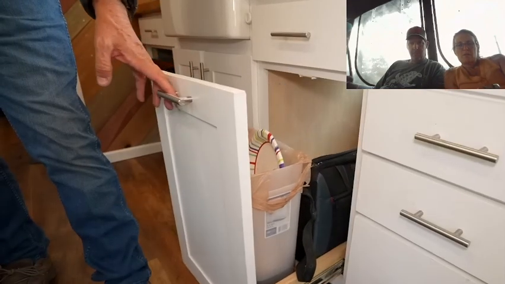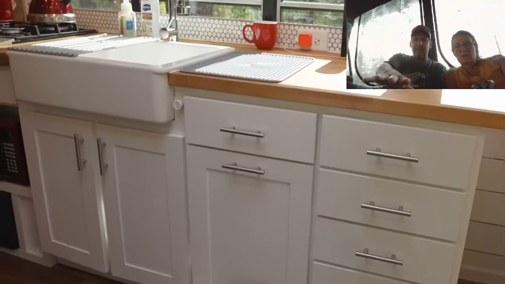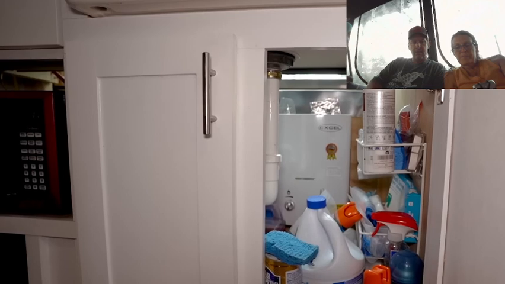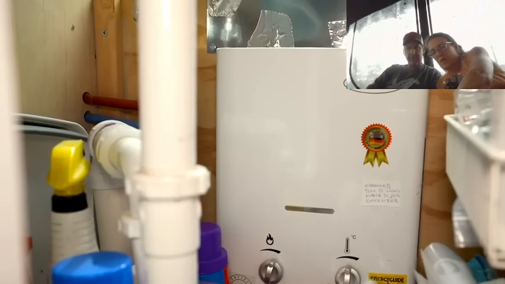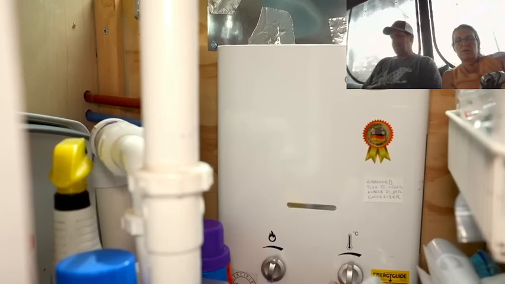You have a pull-out garbage can, the standard drawers for different kitchen items, that's all we need right there. Under the sink, we have our on-demand hot water heater in the back of the sink. So it works excellent. It vents out the back by the window.